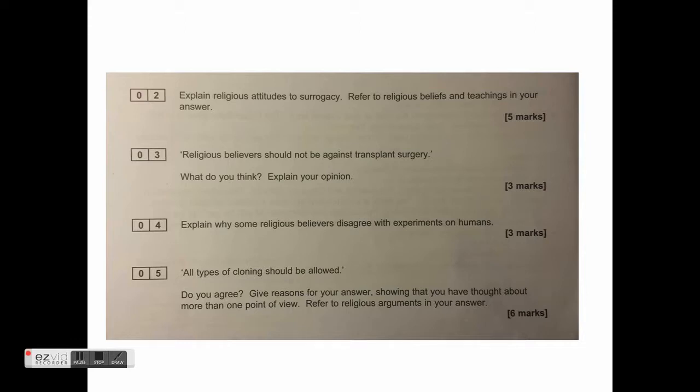Should we clone stuff or not? It's basically what you've got to decide. And hopefully you could all think of something to say about that. Should we clone stuff? Should we allow it? Right? So let's see what the answer is here.